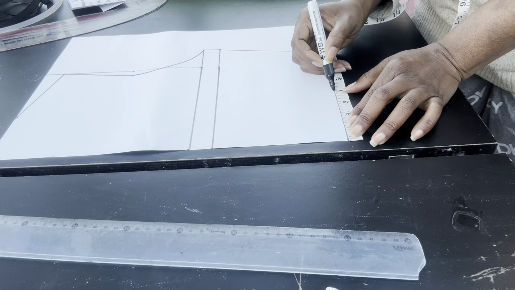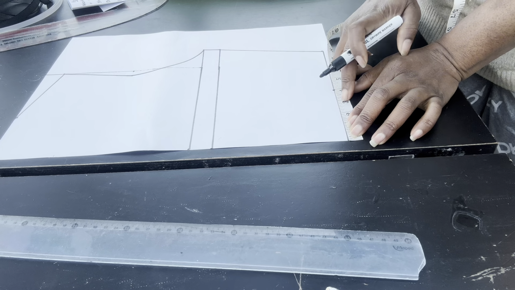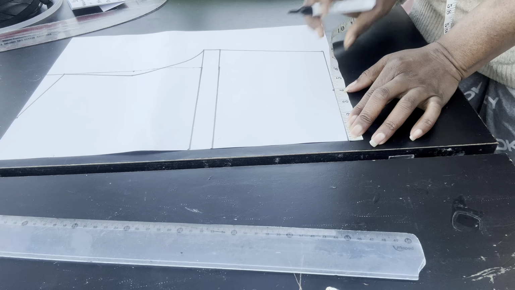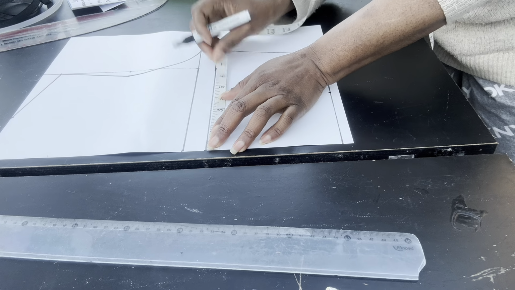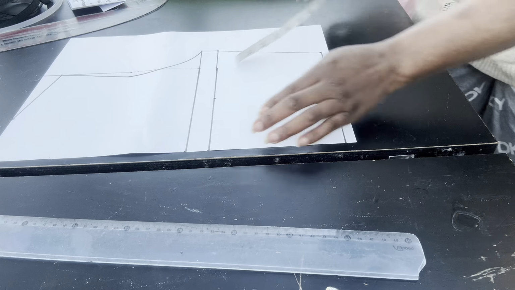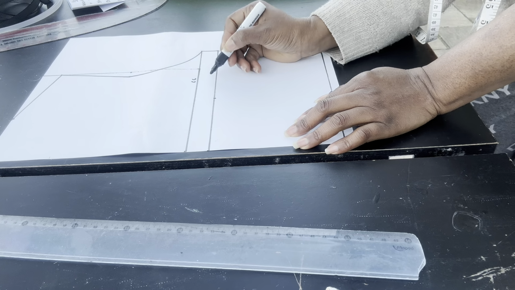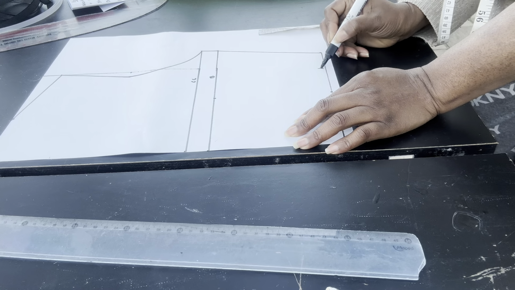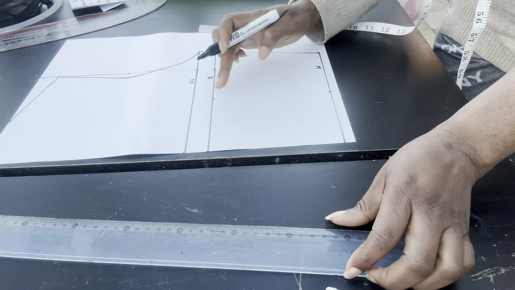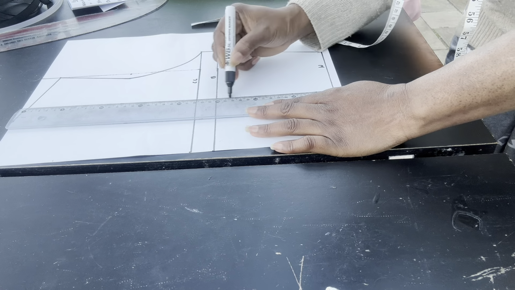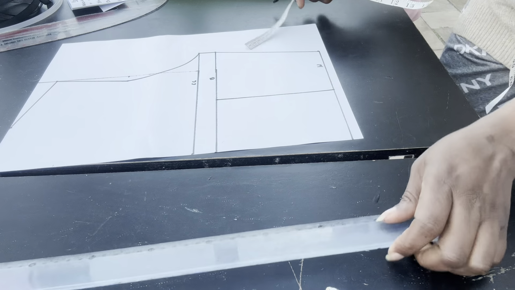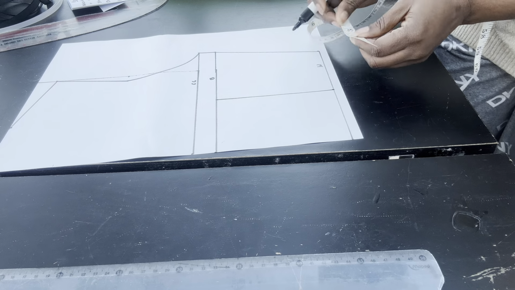I'm working with 4 inches. Normally you would divide your bust pan into 2 to get your dart, but standard is 4. On the waistline, mark 4. On the bust line, mark 4. And then connect a straight line from the bust point to the waist line. And there you go. That is our dart.